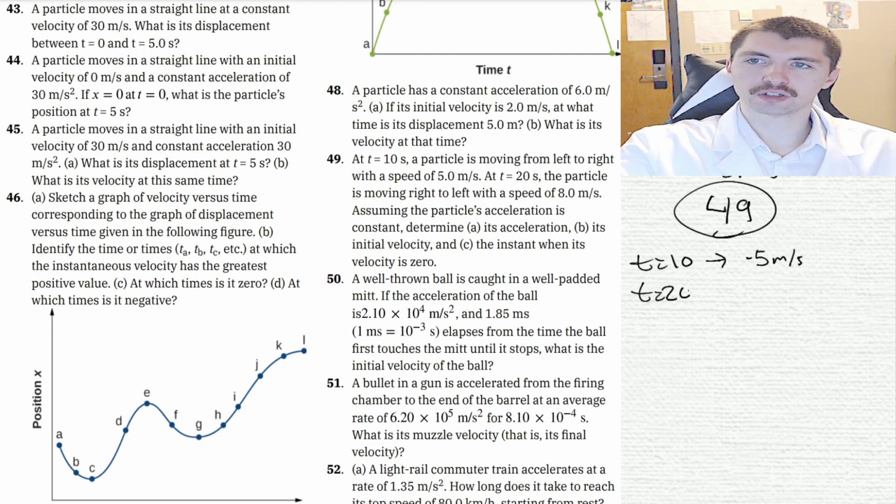T is 20. It's moving 8 meters per second. Assuming the particle acceleration is constant. So A is 1. 1's a constant. Oh, we have to find A.